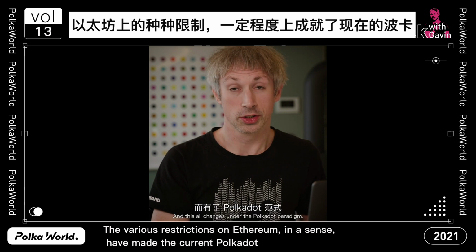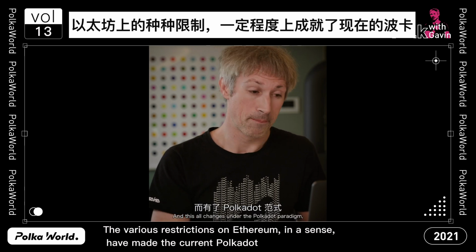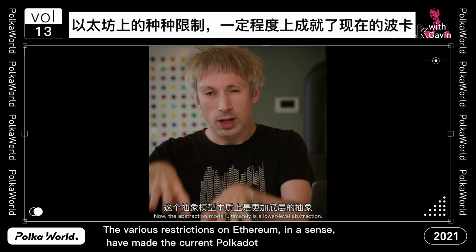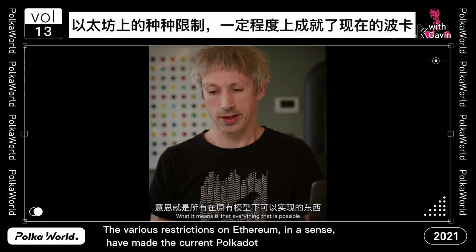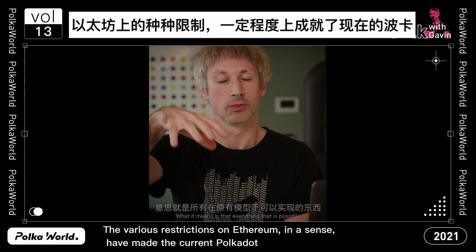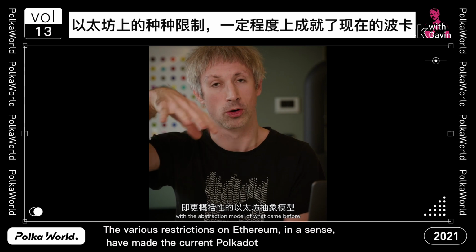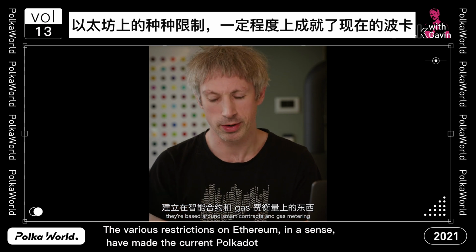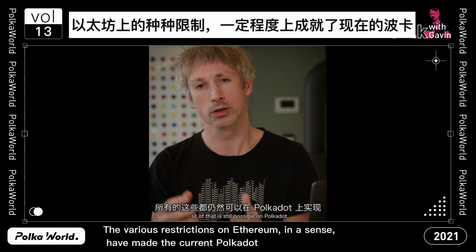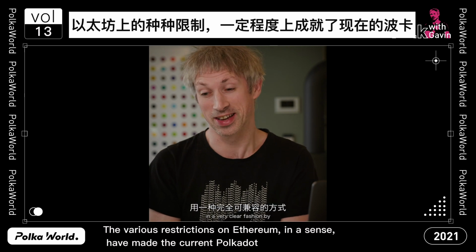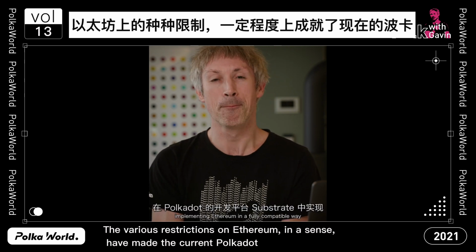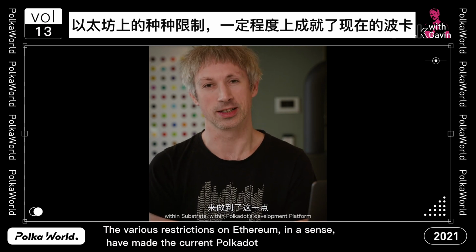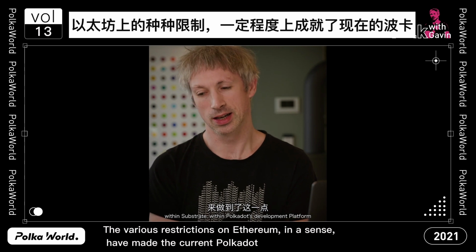And this all changes under the Polkadot paradigm, this new abstraction model. Now, the abstraction model ultimately is a lower level abstraction. What it means is that everything that is possible with the abstraction model of what came before, the higher level one, Ethereum's abstraction model, that based around smart contracts and gas metering, all of that is still possible on Polkadot. We've demonstrated this in a very clear fashion by implementing Ethereum in a fully compatible way within Substrate, within Polkadot's development platform.